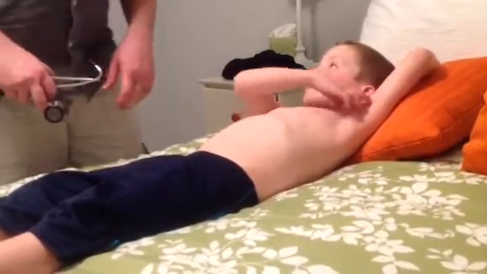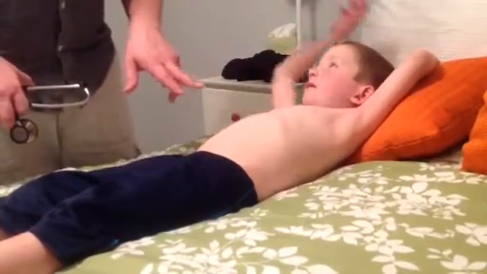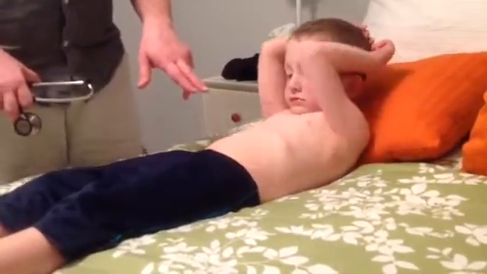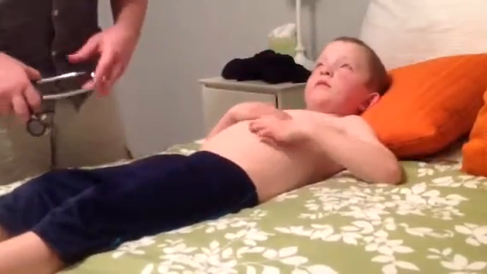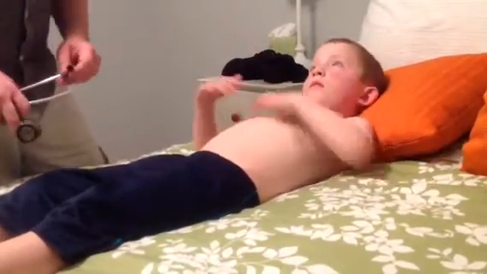I'm looking at his umbilicus. It's medial. I don't see any redness or appearance of swelling or any herniation.